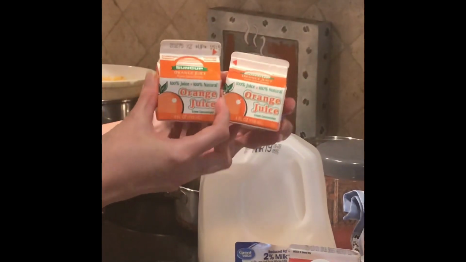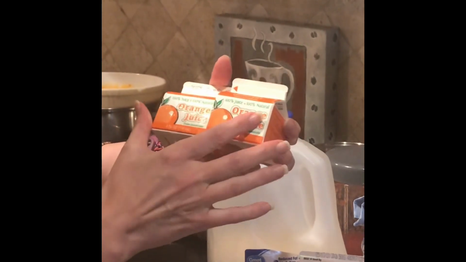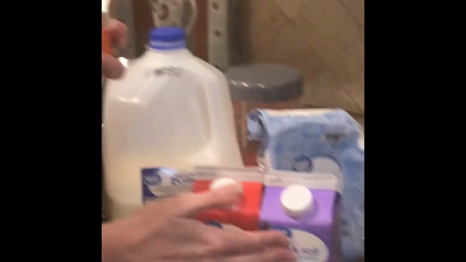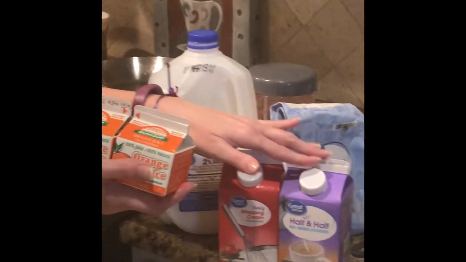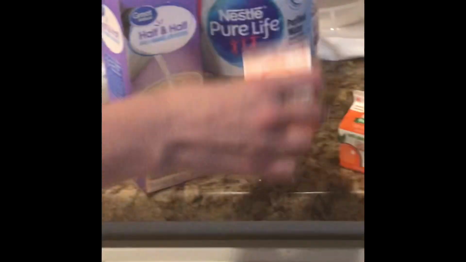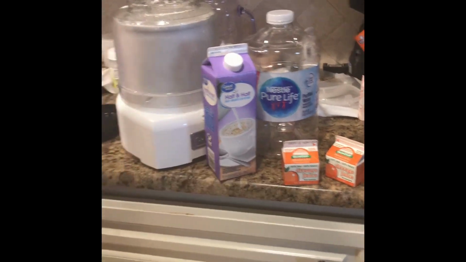So if I put these together, then I would have 1 cup, and we know that pints have 2 cups. So it would take 4 of these to make up a pint. So cups have 8 fluid ounces, these have 4, so these are half cups.